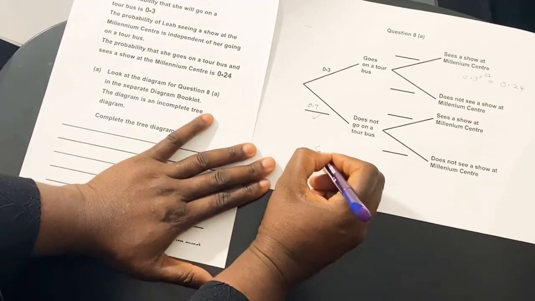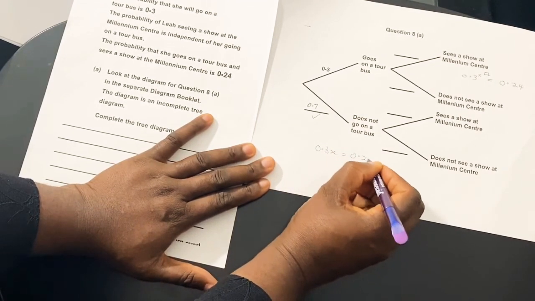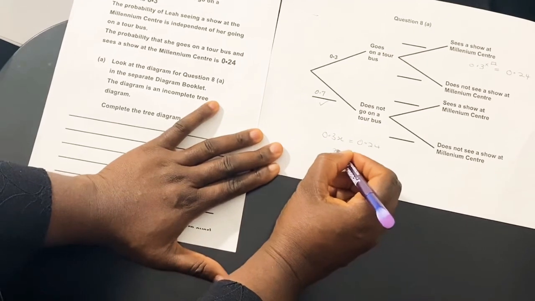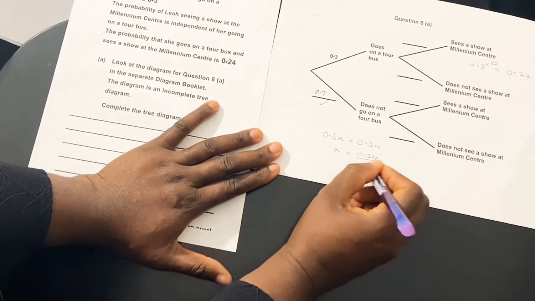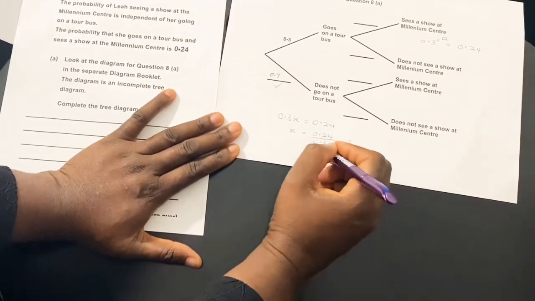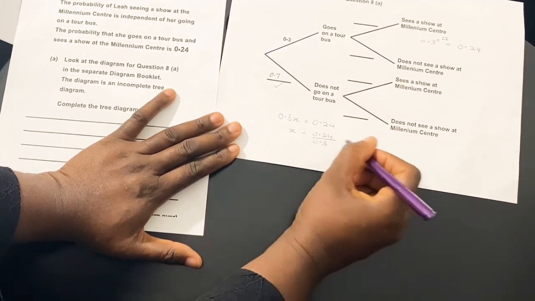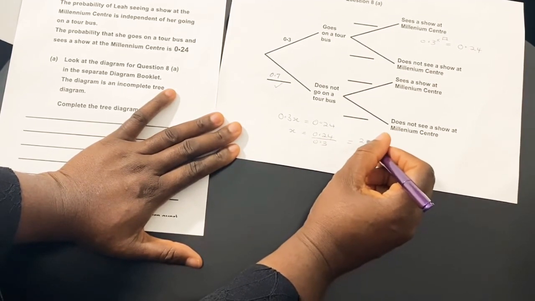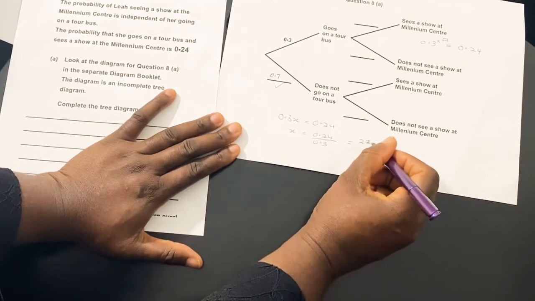So we'll say 0.3x would be equal to 0.24. Therefore, x would be equal to 0.24 divided by 0.3. And if you times this by 100, you have 240.